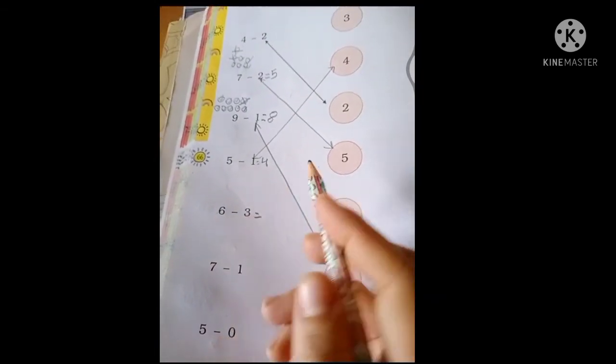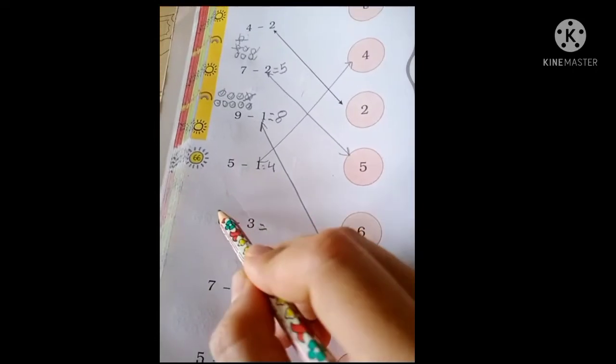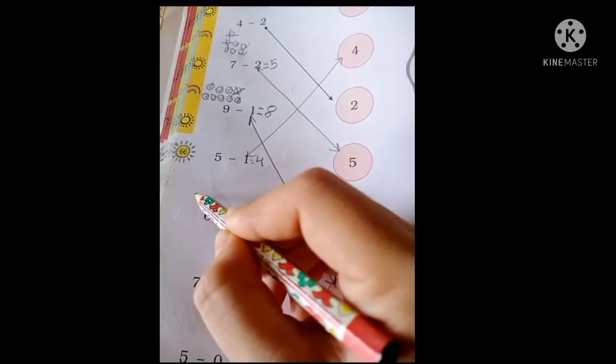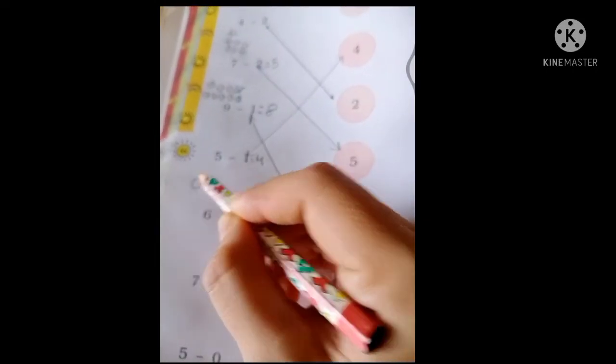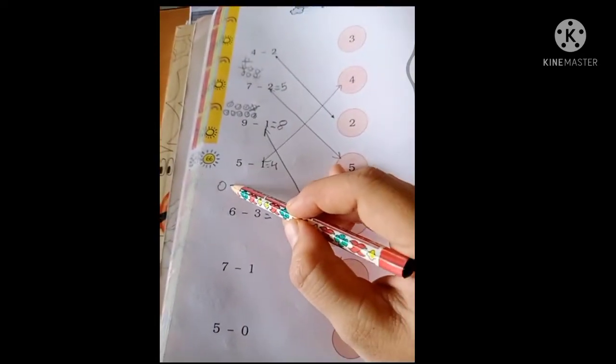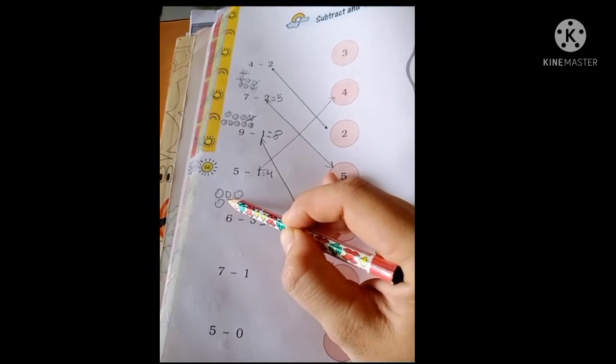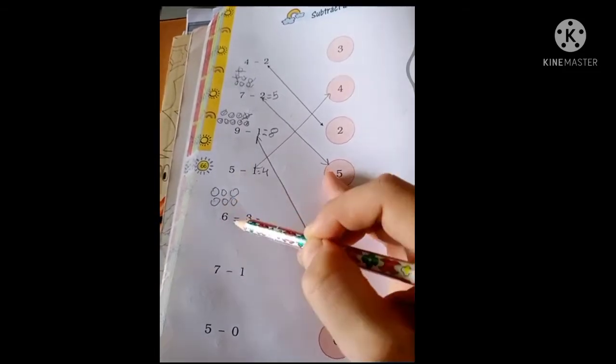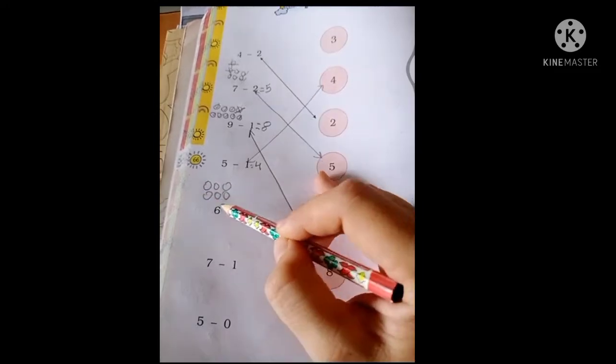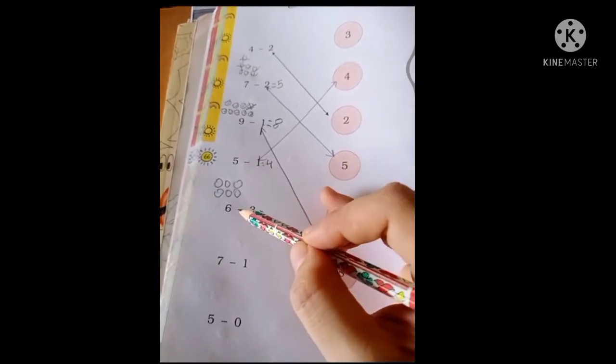Is 6 minus 3 equal to what? Now from 6 we have to subtract 3. Right? Here which number is this? 6. So I am drawing circles. 1, 2, 3, 4, 5 and 6. So for 6 I have drawn 6 circles, right?